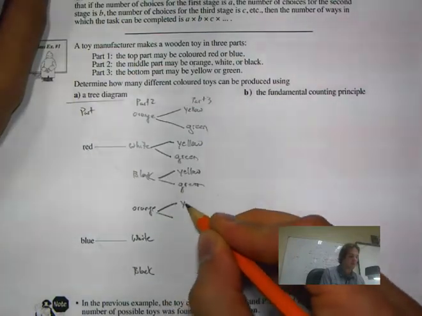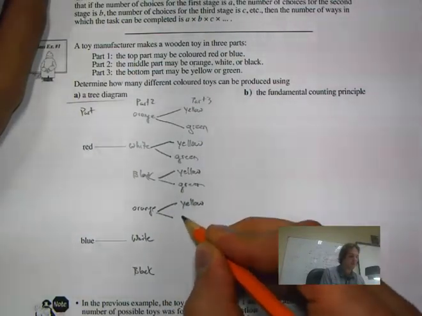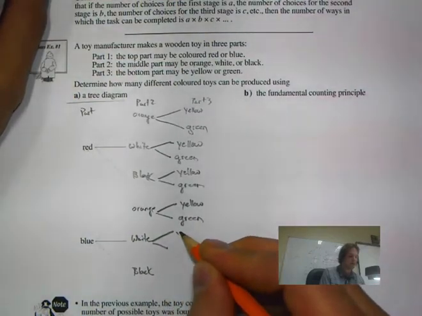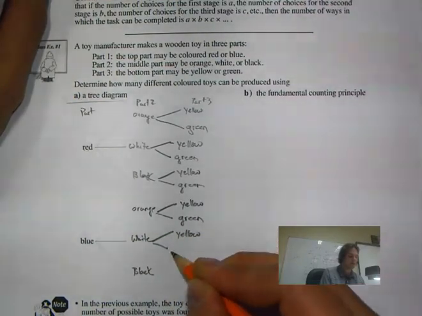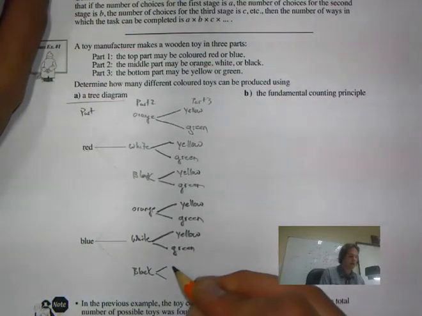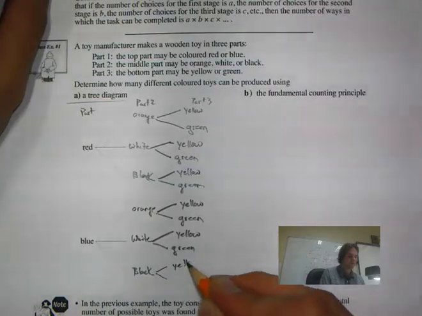Here, same idea, yellow or a green. And here again, yellow, green, and then the last one is here, and they have a yellow or a green.